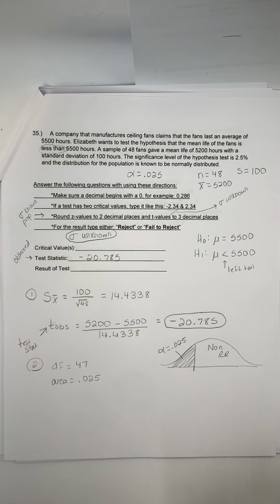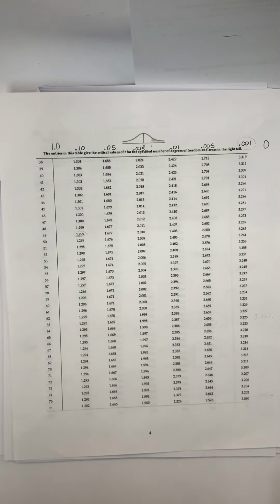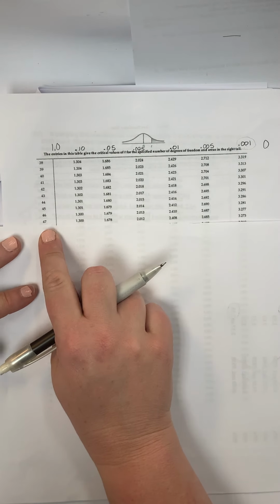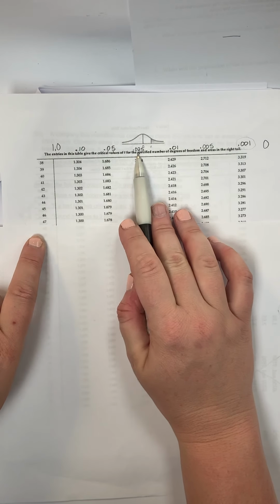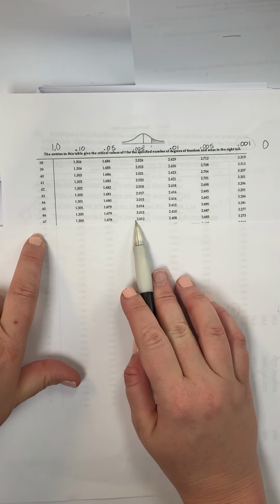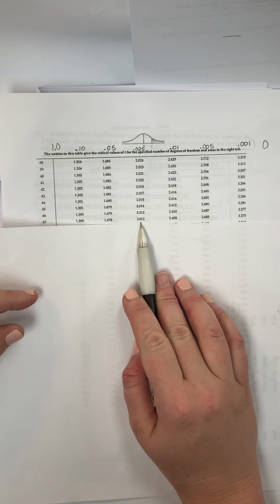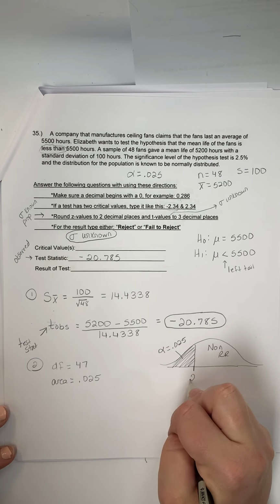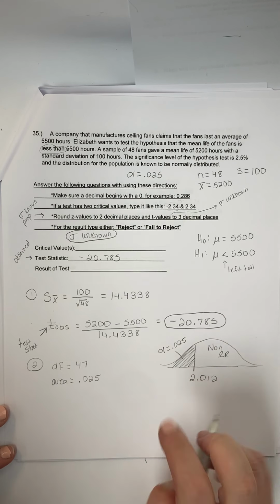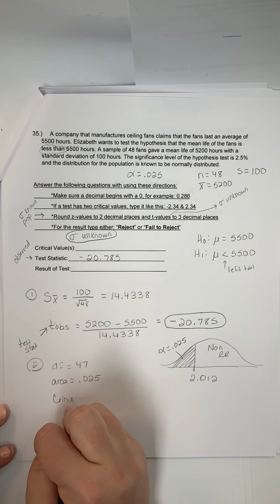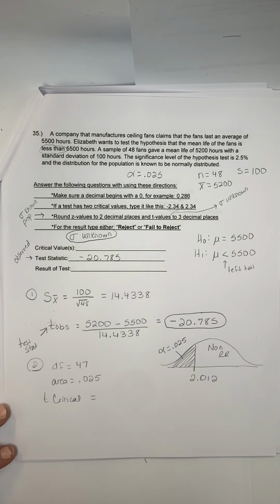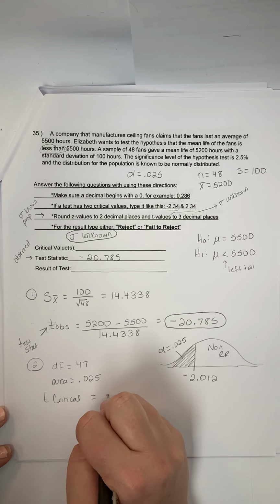Okay, I go to my t-chart. It said degrees of freedom was 47, right? It said my area was 0.025. Here's my T value, 2.012. Okay, now here's my question to you. Does that look right? Should you have a positive value on that left-tailed test? No. You got to make him negative.